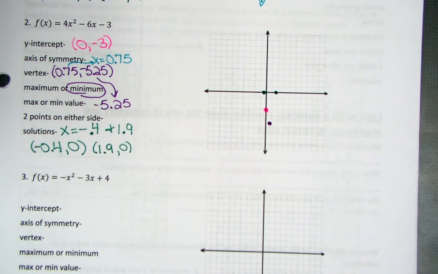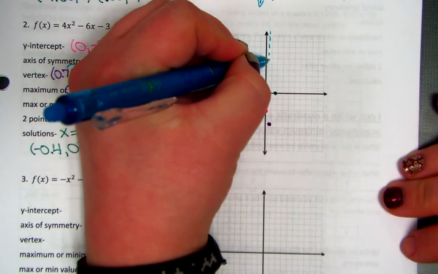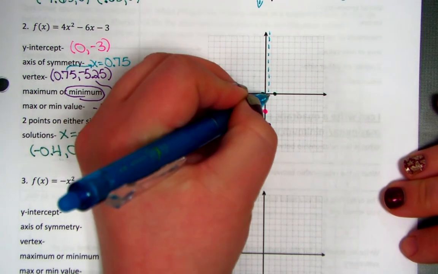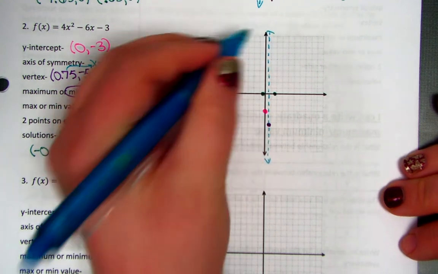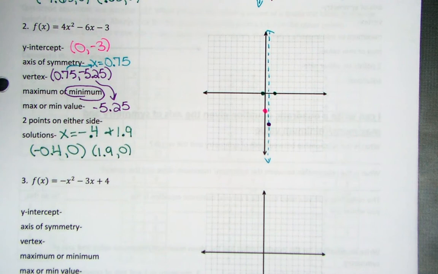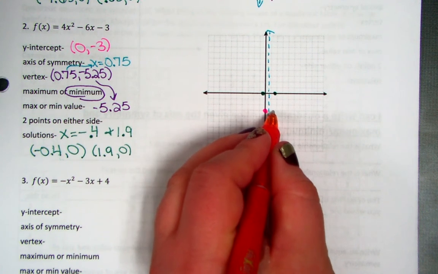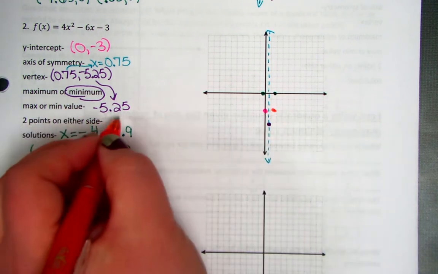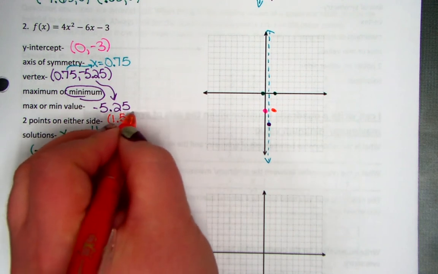And our axis of symmetry, kind of skipped over that one by accident, goes right through x equals 0.75. Now your axis of symmetry should always move through your vertex. So I need one more point. I have my y-intercept that's 0.75 away from my axis of symmetry. So if I move 0.75 past my axis of symmetry to the point 1.5, comma, negative 3.